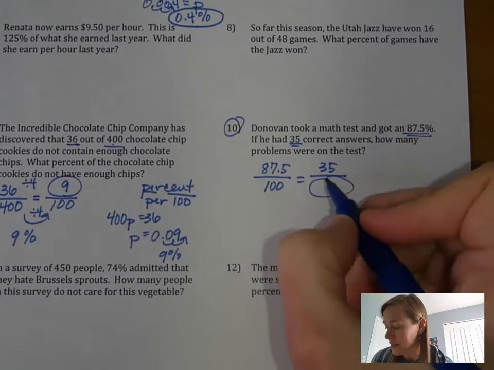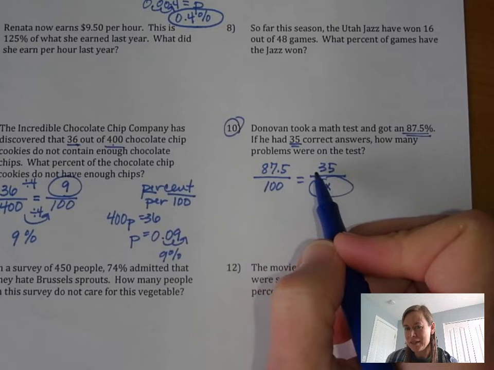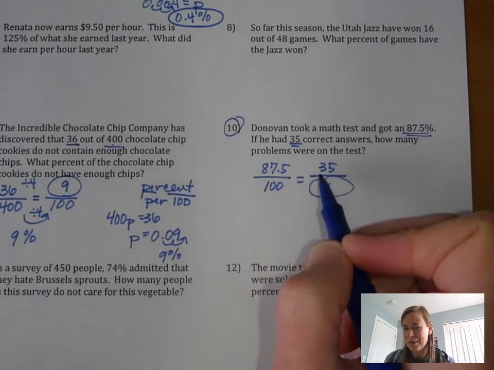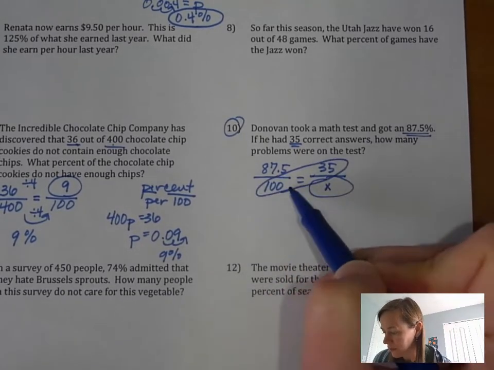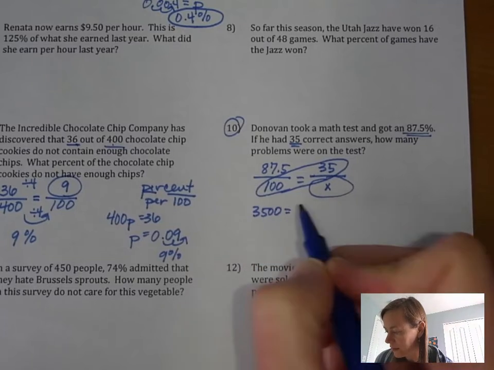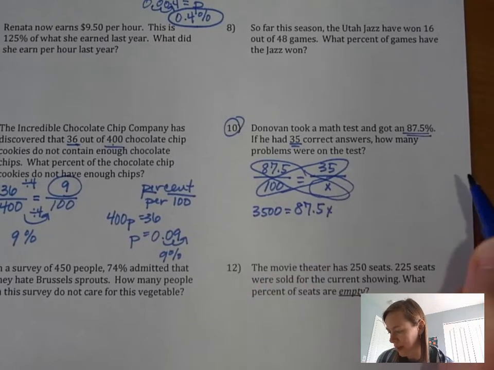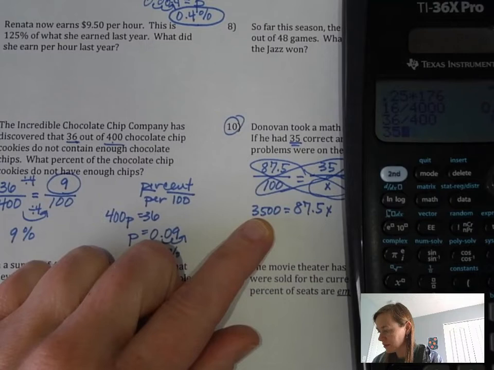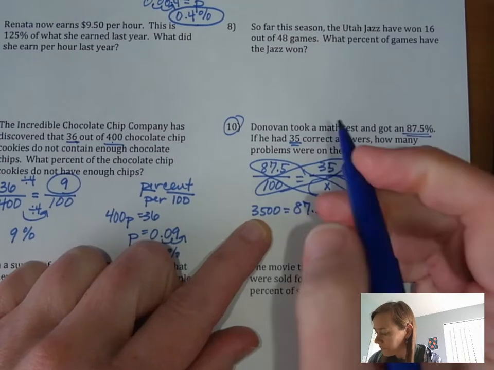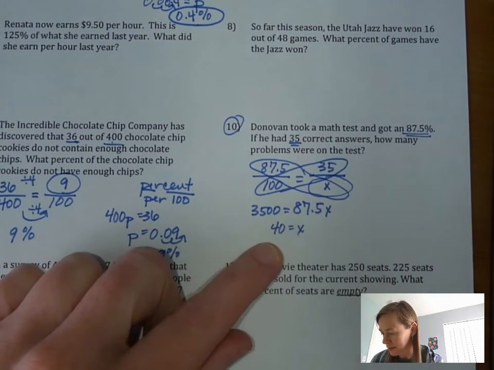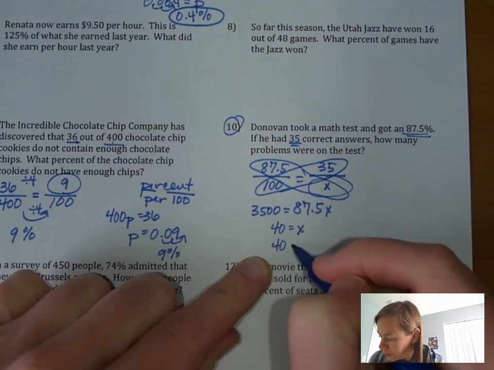We don't know what it is, so I'm just going to write an X here. I'm choosing an X because I'm looking at scale factors. 35 times 2 is 70, so I'm thinking there's not a quick and easy scale factor that I can use. Instead, we're going to just cross multiply. So 35 times 100 is going to be 3,500 equals 87.5x. Okay, let's divide both sides by that 87.5. So 3,500 divided by 87.5 gives us 40. Okay, so 40 equals x. So that would indicate 40 problems total.